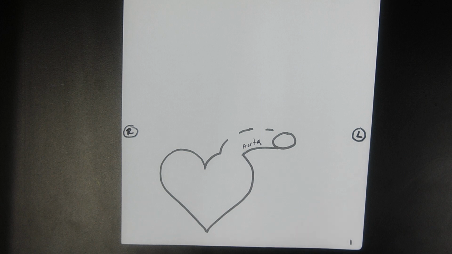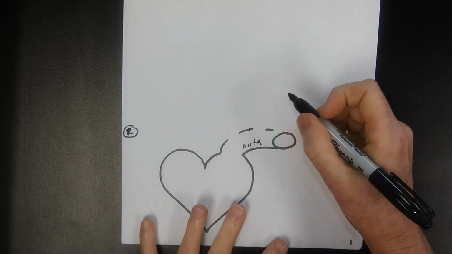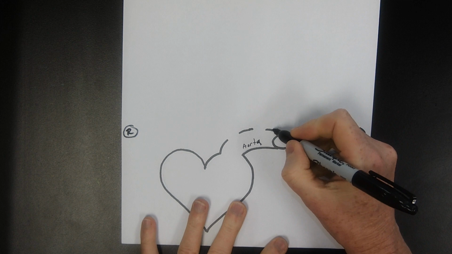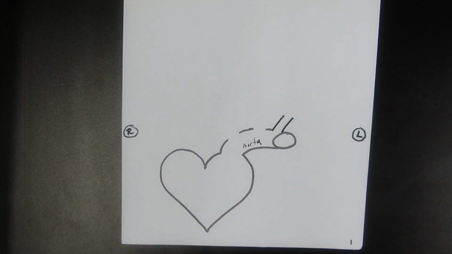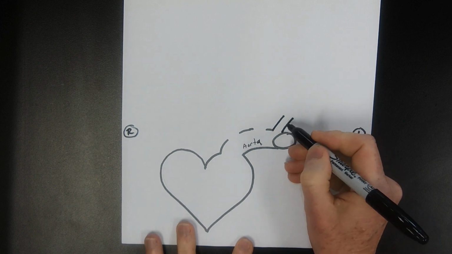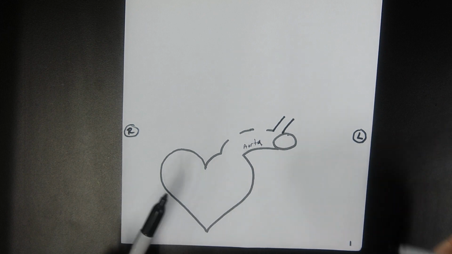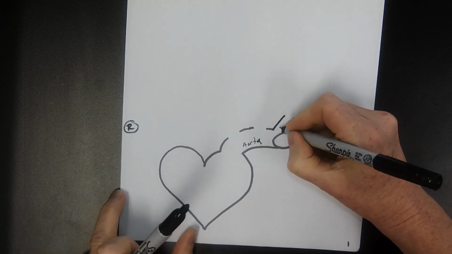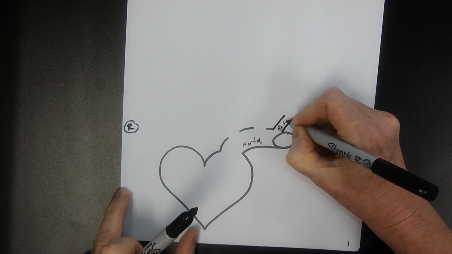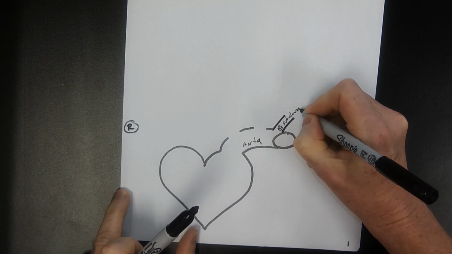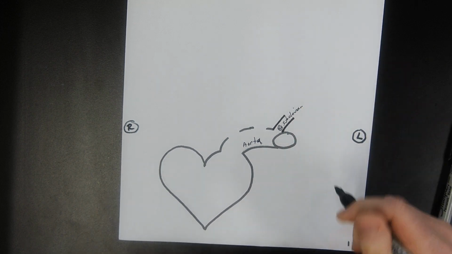Coming off the left side of the aorta, on the far outside portion, there is a blood vessel here. Does anybody remember what that one's called? What's this blood vessel right here? Oh yeah, subclavian, good. Left subclavian. So this is your left subclavian. Great.